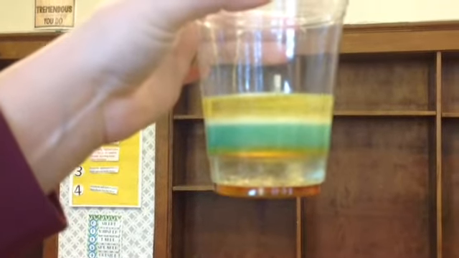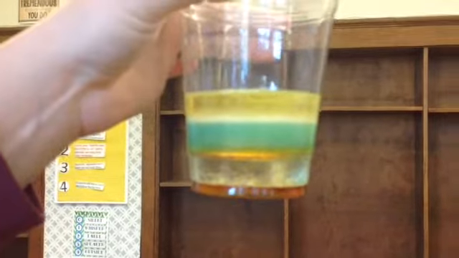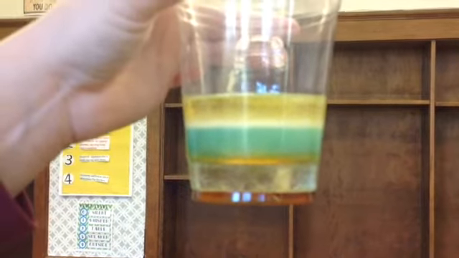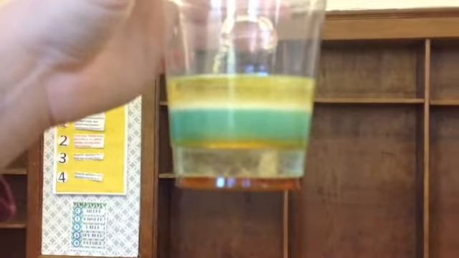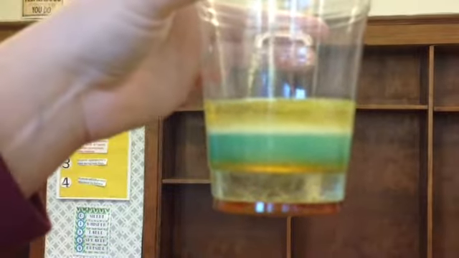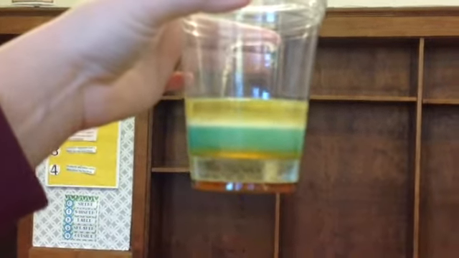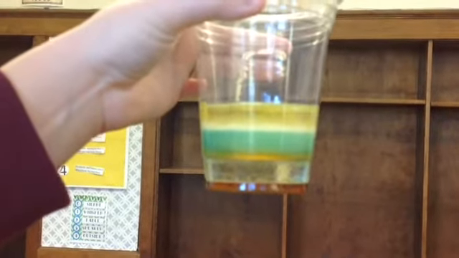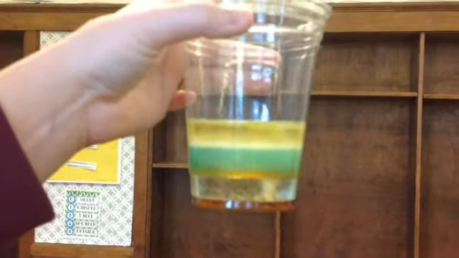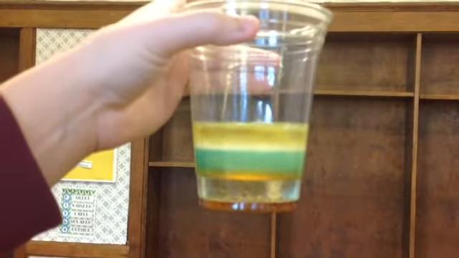Wow. Look at that. So we have honey at the bottom. We have a layer of corn syrup. A very thin layer of dish soap. I should have added more. A layer of water. And on top, a layer of vegetable oil. So, with that, we now know which one is the most dense, the second most dense, the third, the fourth, and last but not least, the vegetable oil.